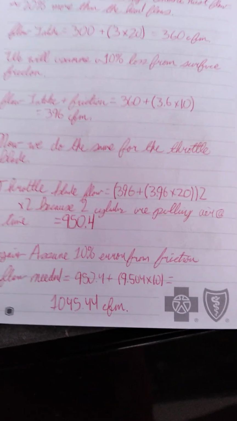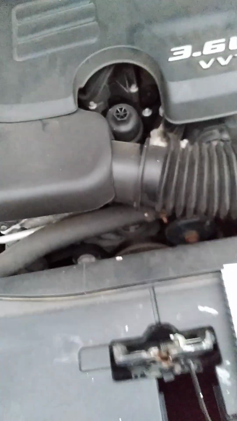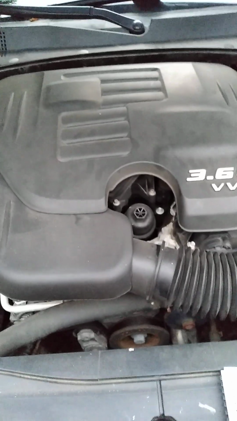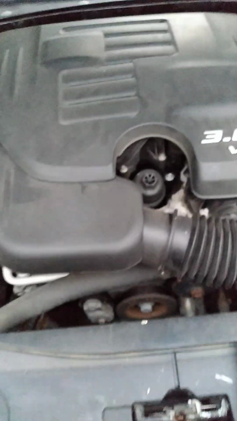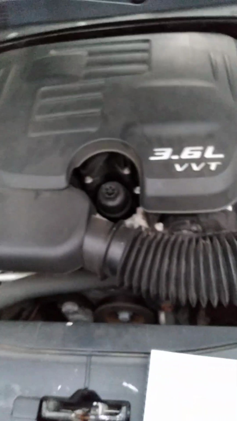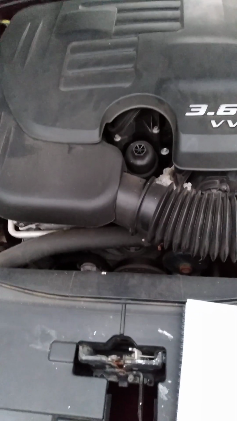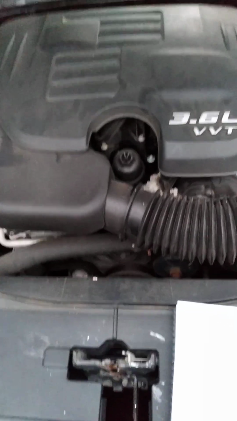Well, what do we need for the throttle body then? Two intake valves are going to be pulling air at any given time, because it's a V6 with 120 degrees between each firing event, you can check it out. Presuming that both those cylinders are pulling, that means it's going to be double our CFM pulling on these runners.